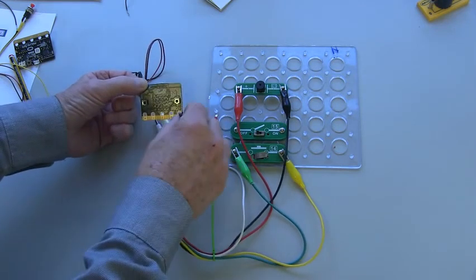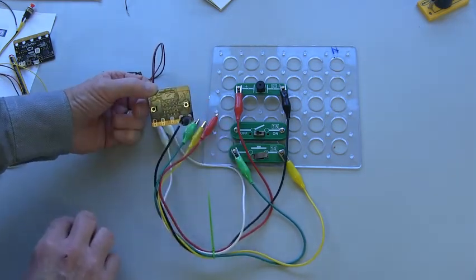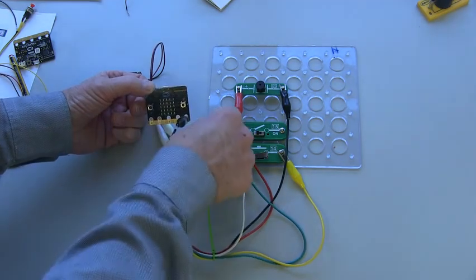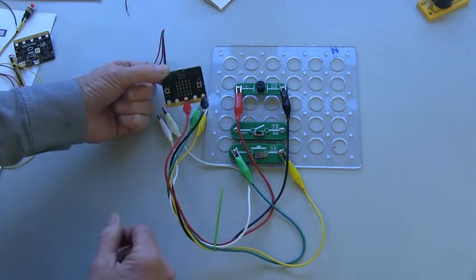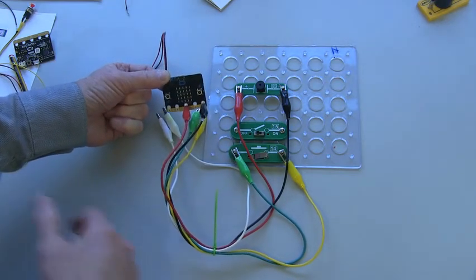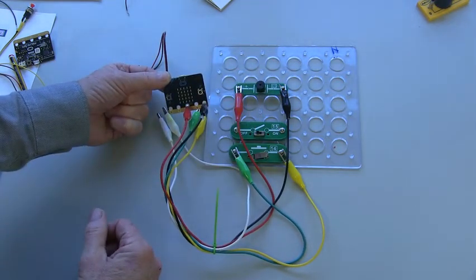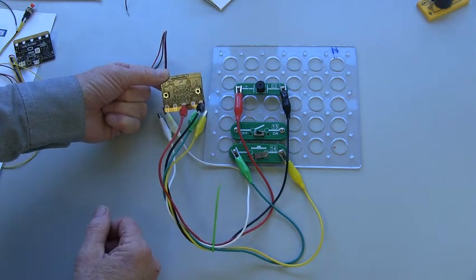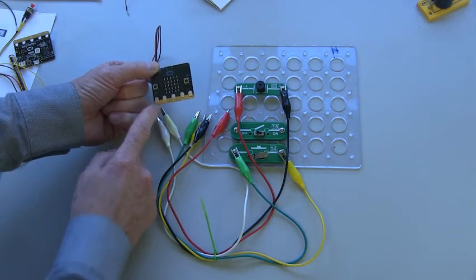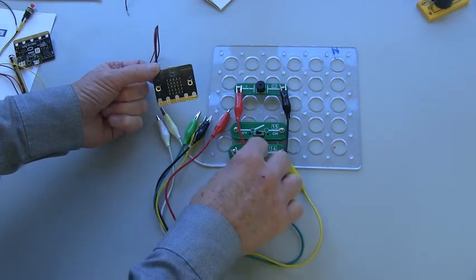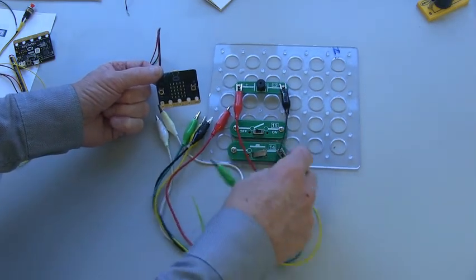And this time I'm not using output pin 0, I'm using pin 2 to power the buzzer. So that will power the buzzer when my program tells it to. For input, I'm going to use pin 0, and I'm using a switch here to detect the input.